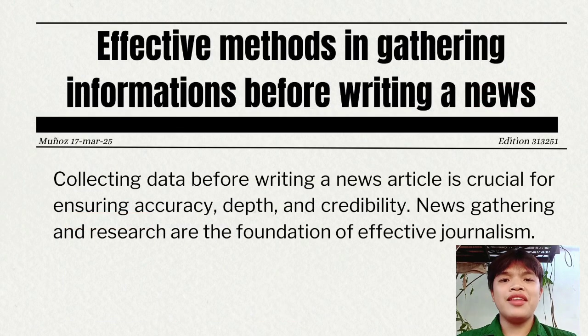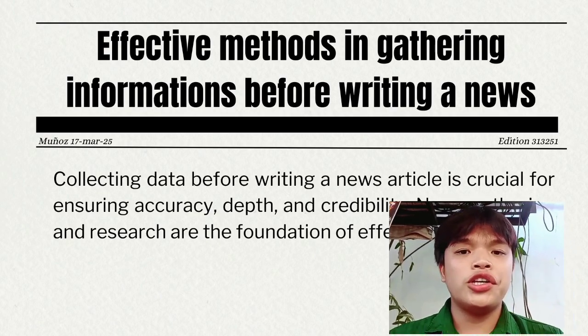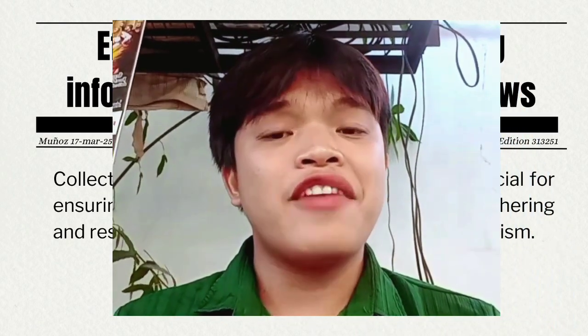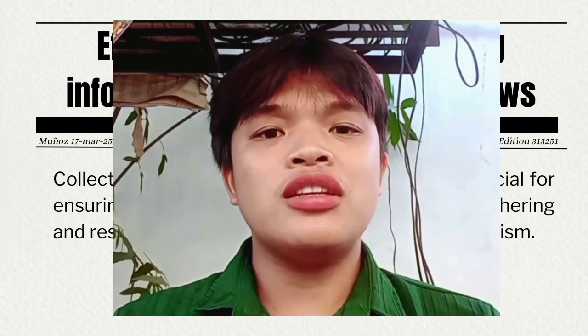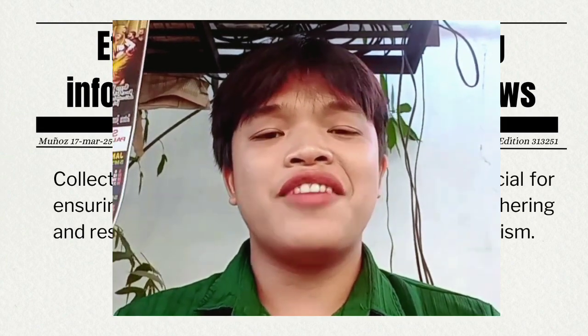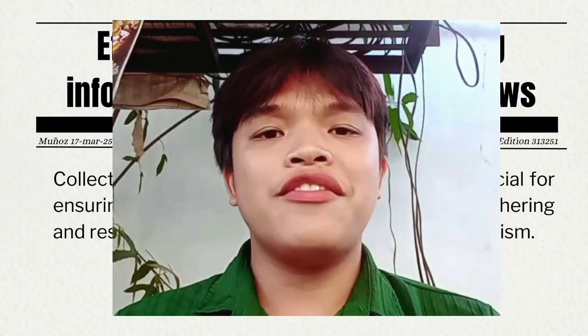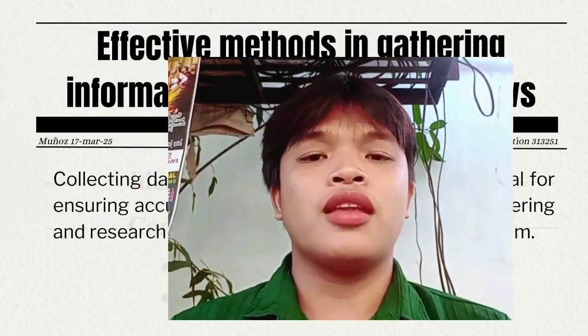Collecting data before writing a news article is crucial for ensuring accuracy, depth, and credibility. News gathering and research are the foundation of effective journalism. As journalists, the ability to uncover facts, verify information, and develop compelling stories relies on skills in investigation, interviewing, and fact checking. Here are some effective methods in gathering information before writing a news story.